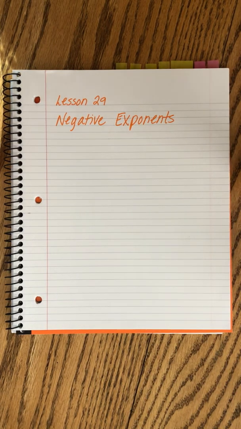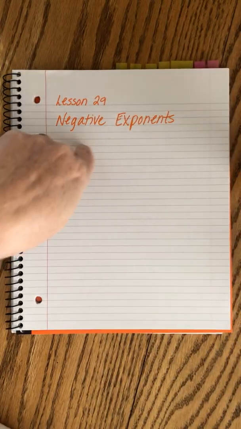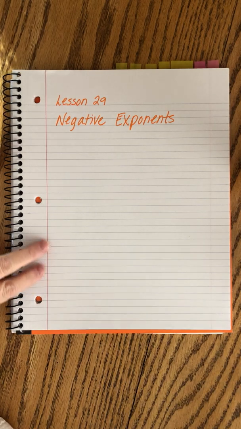Saxon Algebra 1, Lesson 29. This is a great, to-the-point algebra lesson, students. Two crisp, clean rules, both about exponents. The first one is about negative exponents.